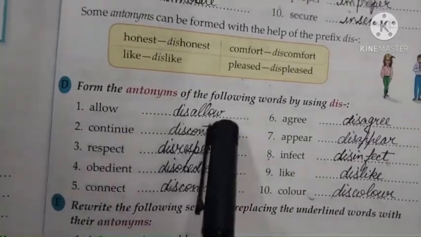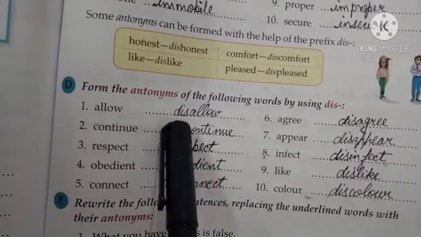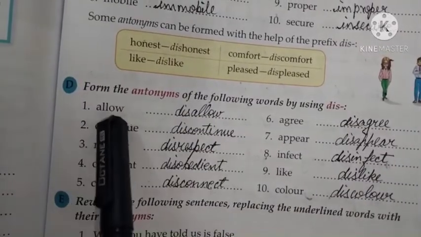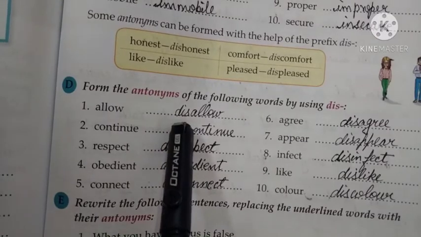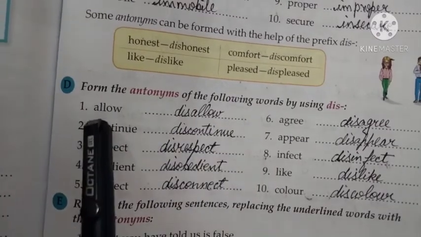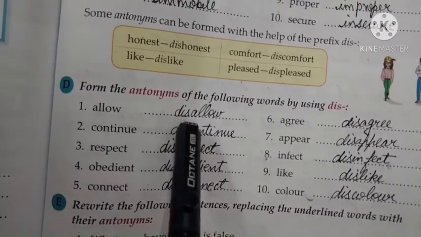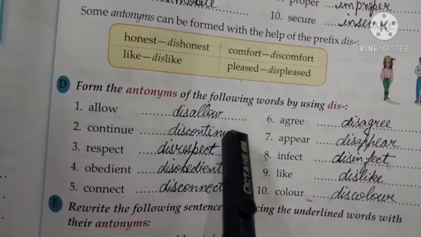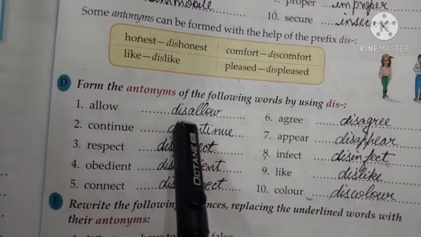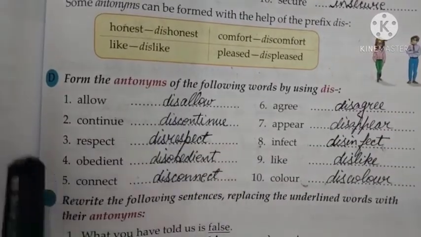Allow, disallow. You simply have to add the prefix dis before the original word allow. So it becomes disallow, which is the antonym of, or you can say opposite of, allow. Disallow. Spelling is the same, just you have to add dis before the word.